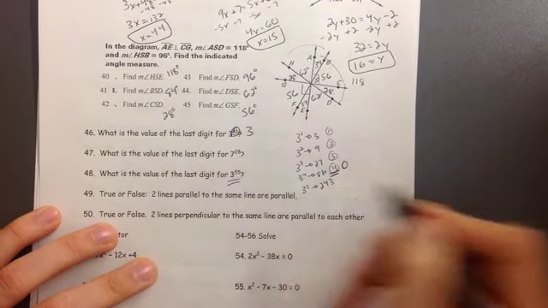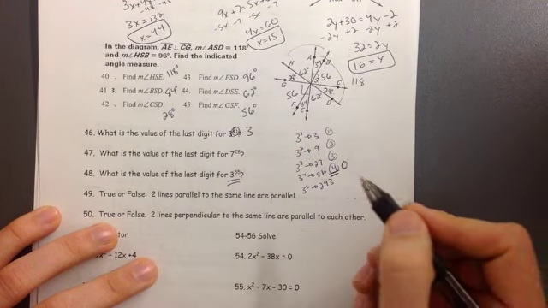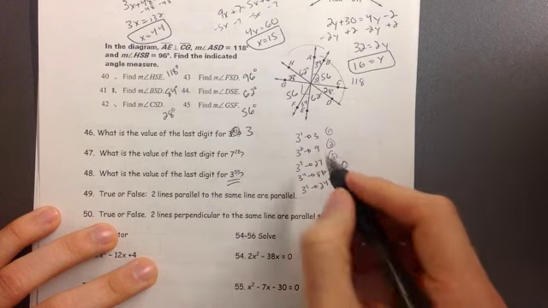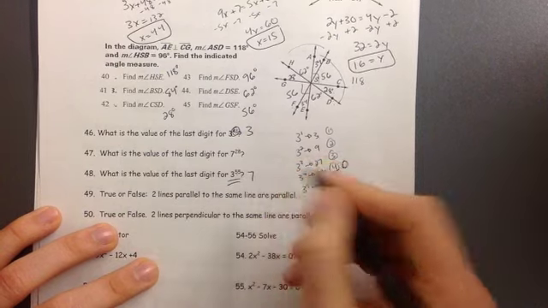We'll go down here and do 48 because I've already got it ready to go. I divide 56 by 4. 52 will go in there. So I have a remainder of 3. This will be a 7.